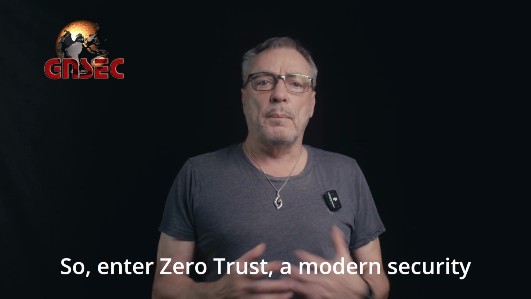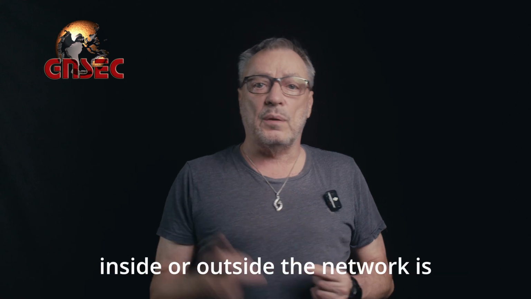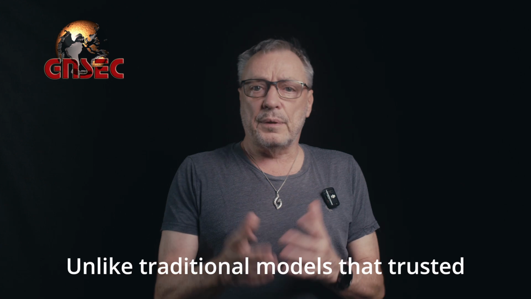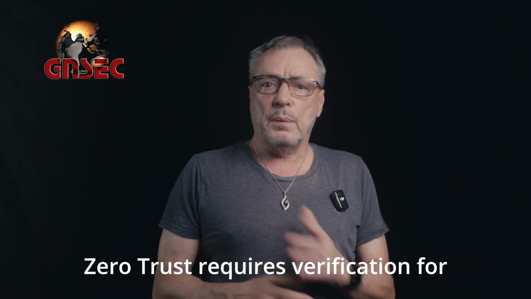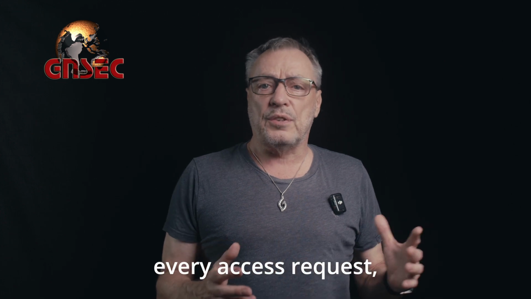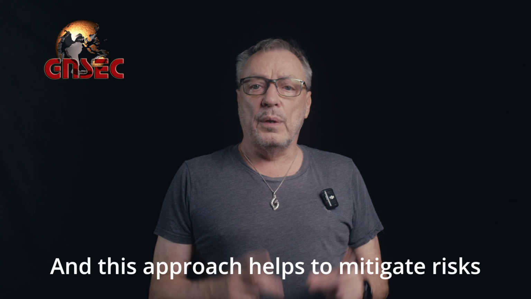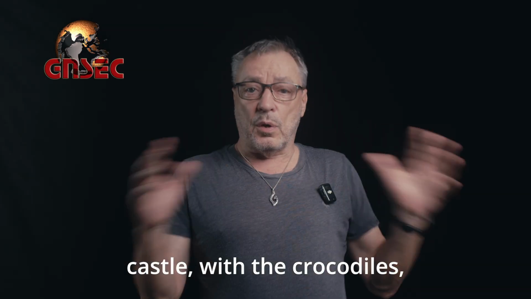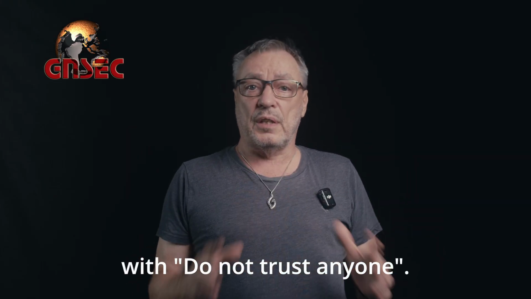So enter Zero Trust, a modern security model that assumes no user or device inside or outside the network is trustworthy by default. Unlike traditional models that trusted everything inside the network, Zero Trust requires verification for every access request, no matter where it comes from. And this approach helps to mitigate risks associated with unauthorized access and insider threats. No longer the big castle with the crocodiles, just an open concept with do not trust anyone.